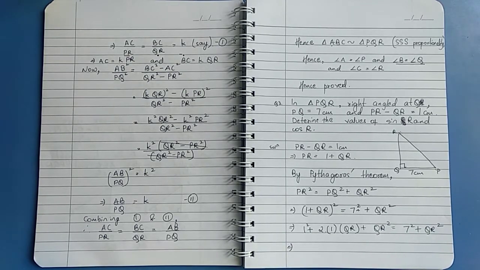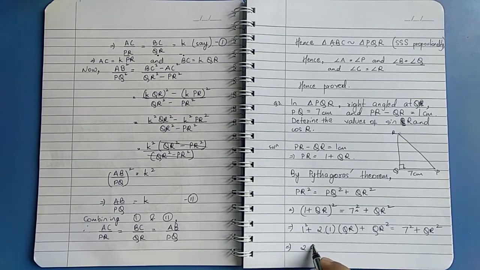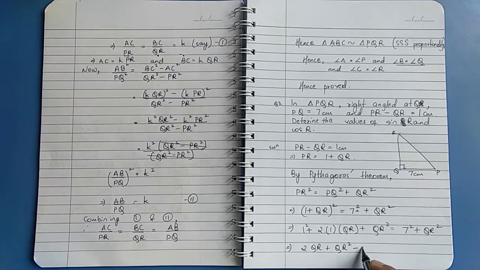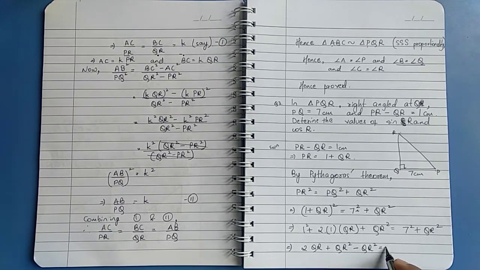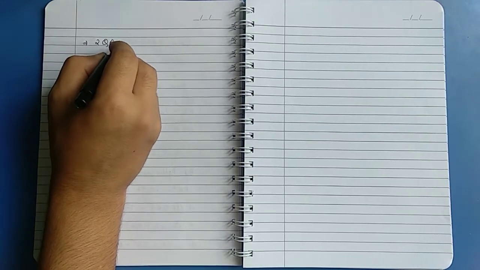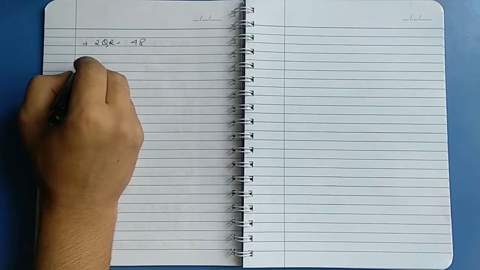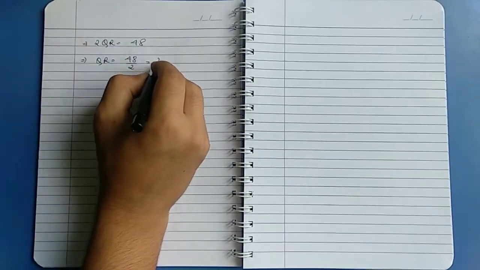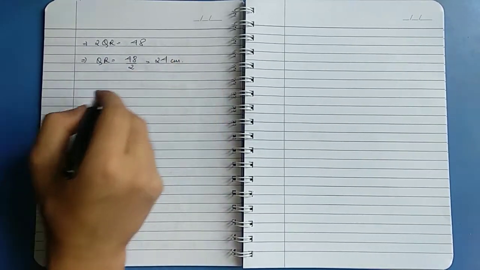We'll bring all the QR to one side and all the digits to the other side. So this is 2QR plus QR square, and QR square comes this side, becomes minus QR square, equals 7 square is 49, and 1 goes that side, minus 1, which implies 2QR equals 48, which implies QR equals 48 by 2, which is equal to 24 centimeter.